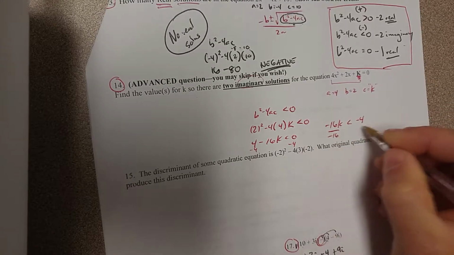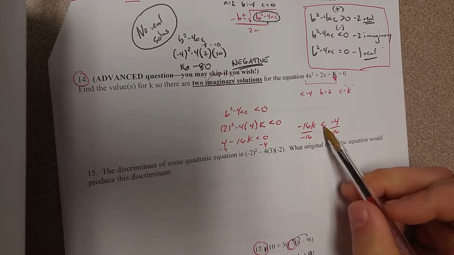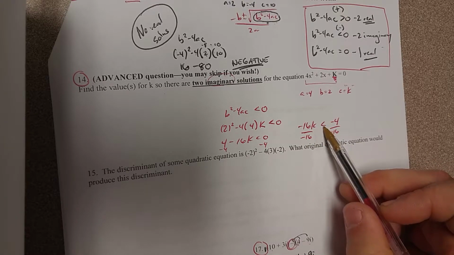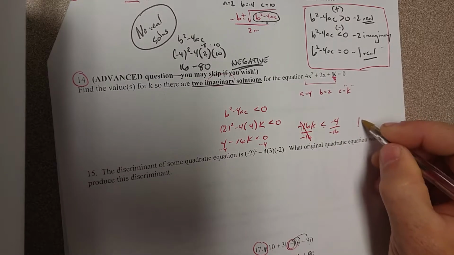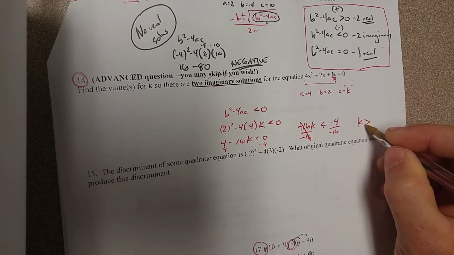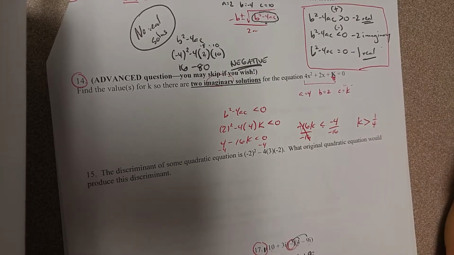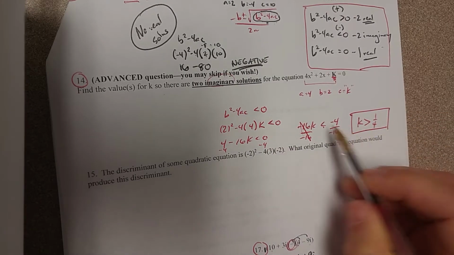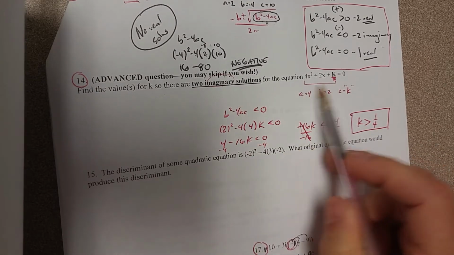Now be careful here. It's probably been a while since you've divided negative numbers with inequalities, but remember that when you divide by a negative number in an inequality, the inequality sign flips. So this is going to be k, but my sign is going to flip to be greater than now, and this simplifies to 1/4. So any k value that is bigger than 1/4 will create two imaginary solutions in this equation.